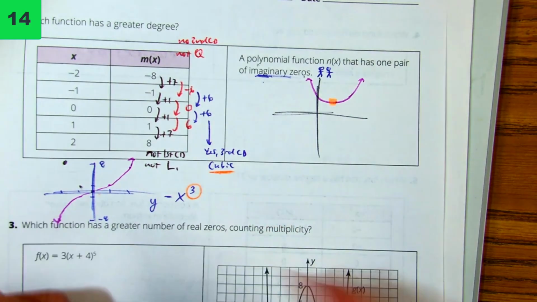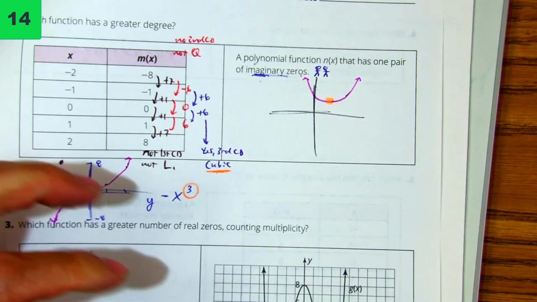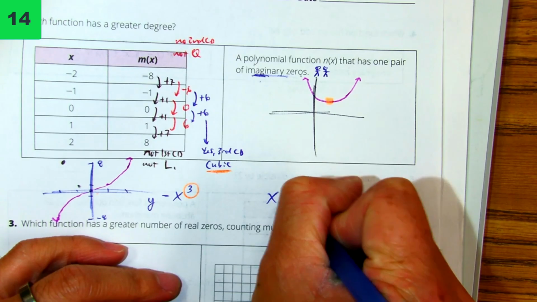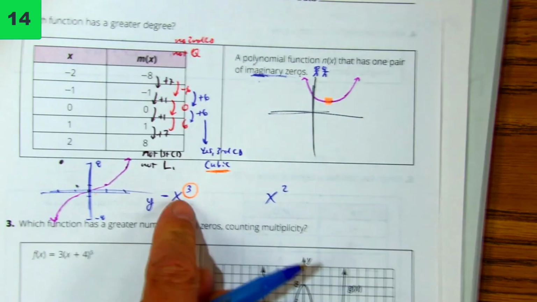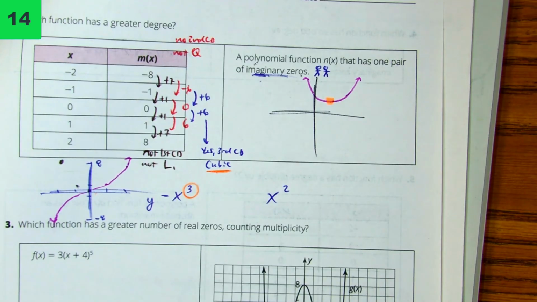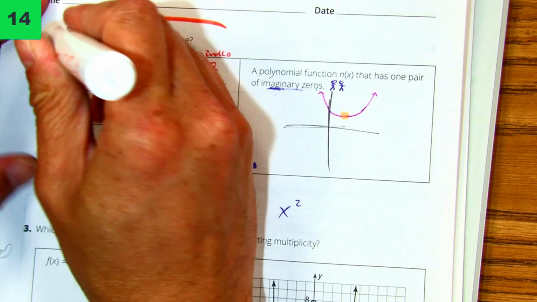So, what degree do we have here? This is x to the second power. So you're comparing a third degree polynomial to at least a second degree polynomial. Your answer is left or right side? The left is a greater degree.